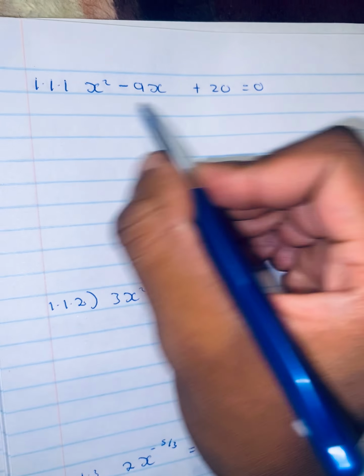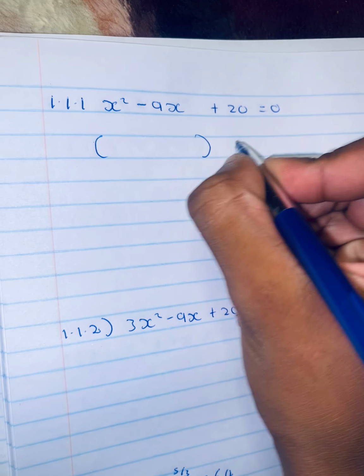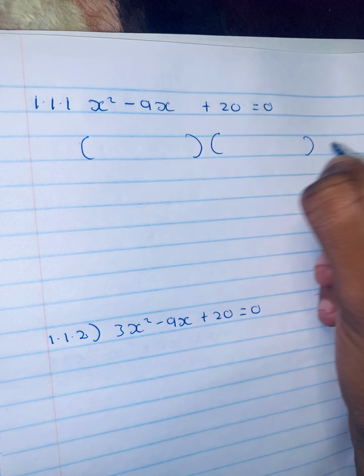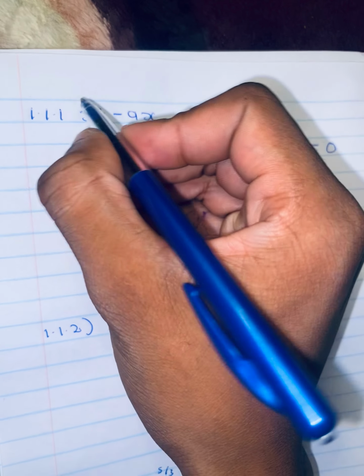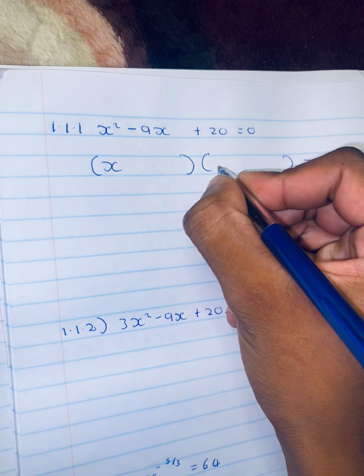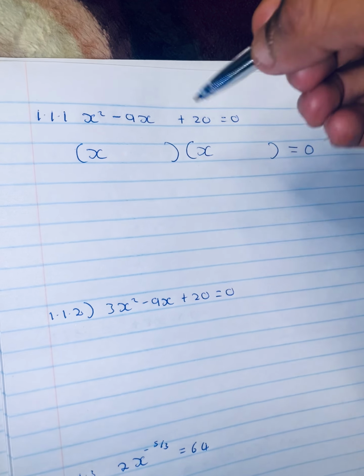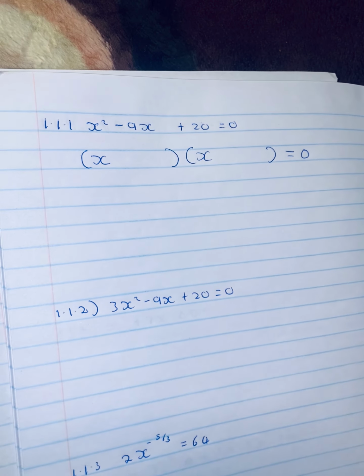When you are given this and you are supposed to find the values of x, the first thing that most teachers say, and I also say it, is to open two brackets. If there is no coefficient of x here, it's 1. Then we have x and x. Now we want the factors that multiply to give 20, but when we add them, give us -9. So what are those factors?